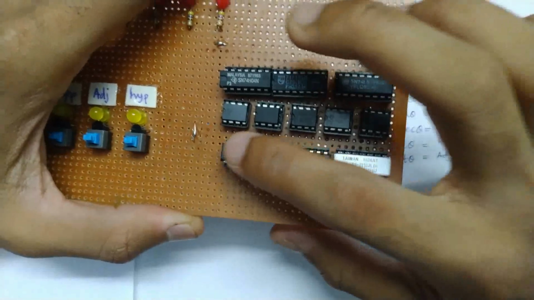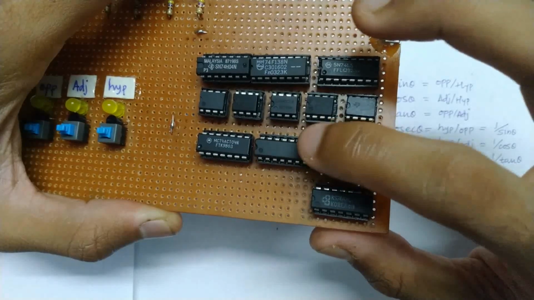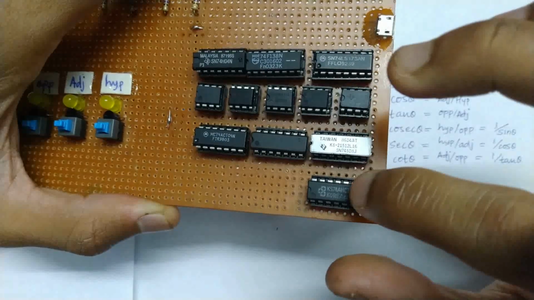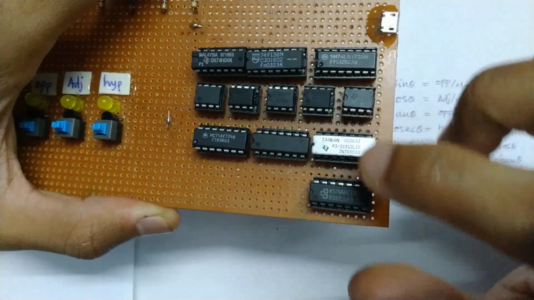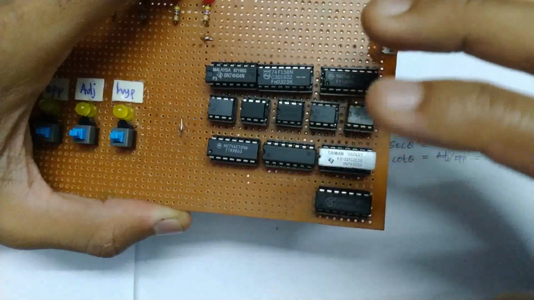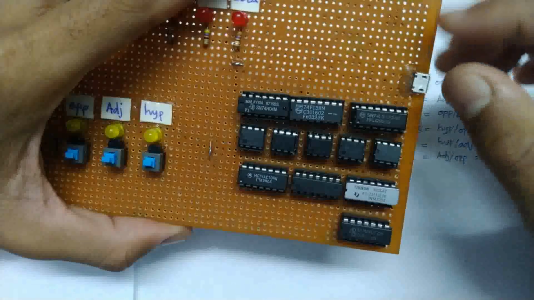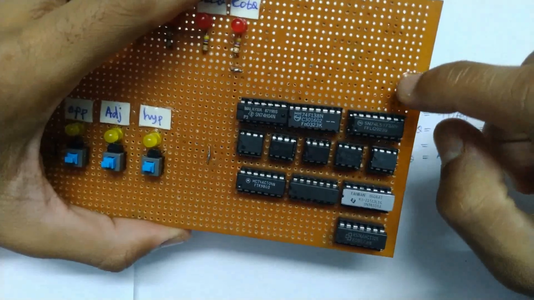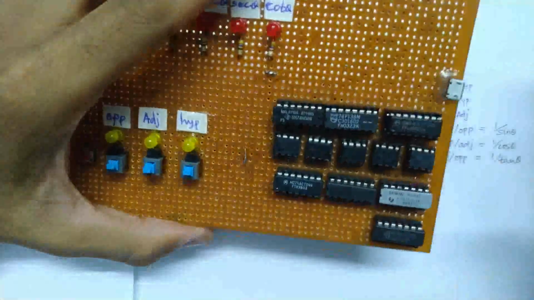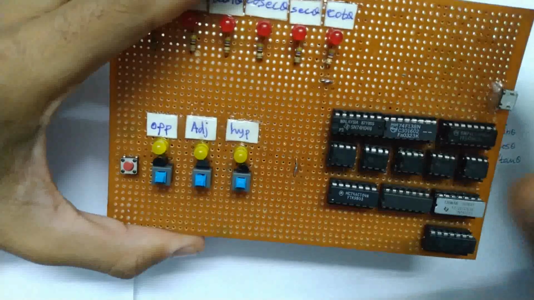Then I have another NOT gate, and there is the 7410 3-input NAND gate, and then there is the AND gate and an OR gate, ICs 7408 and 7432. I used these ICs for performing some of the combinational logic that was necessary from the point of view of this circuit. So there is a micro USB cable for power purposes, and that's all about the external hardware part of this circuit.